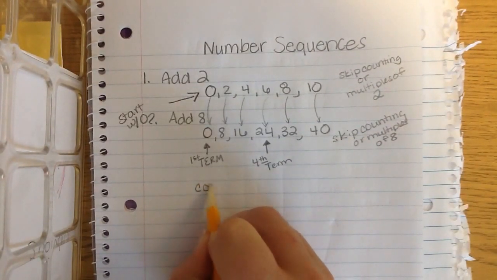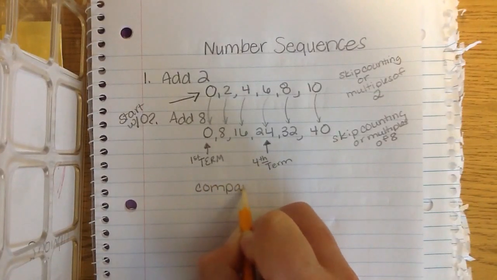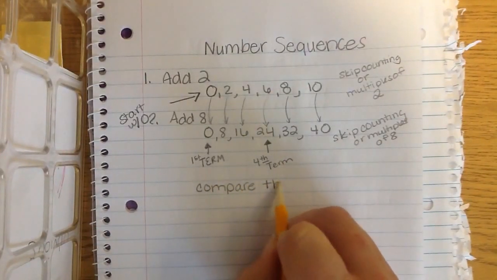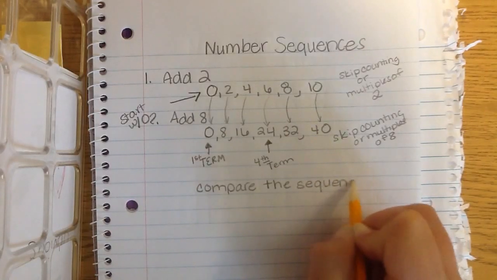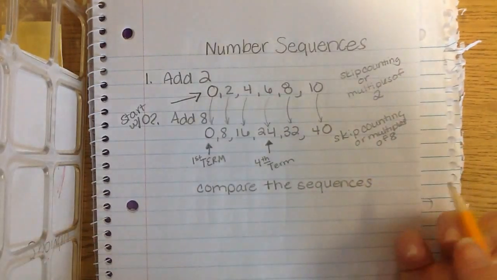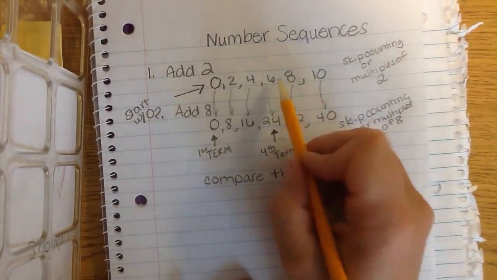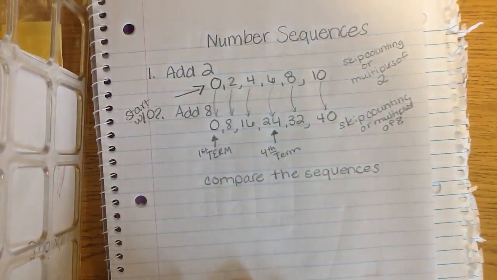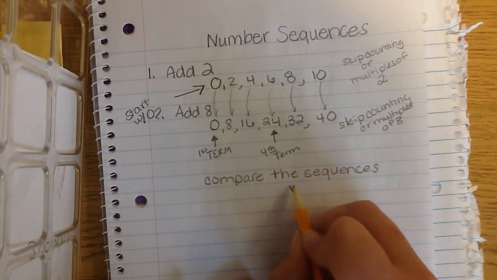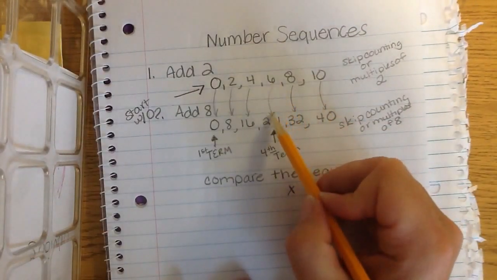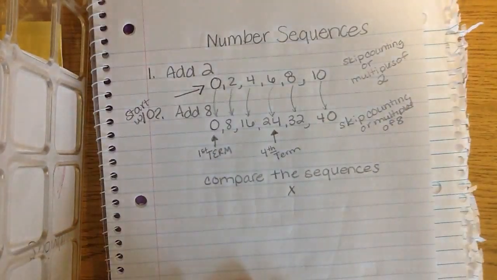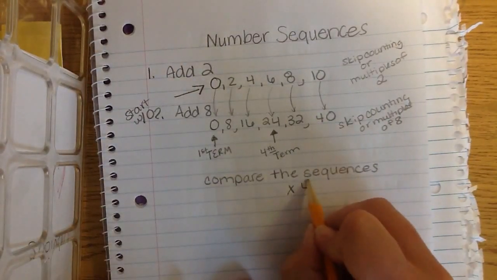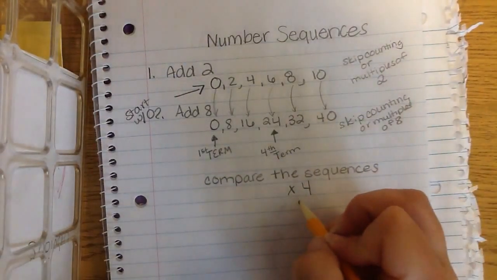So my job here was to compare the sequences. So to get from the fourth term to this fourth term, I am multiplying by, what works? 6 times what? 24. 8 times what gives you 32. 10 times what gives you 40. So compare the sequences.